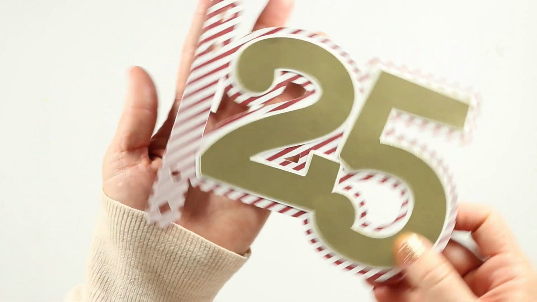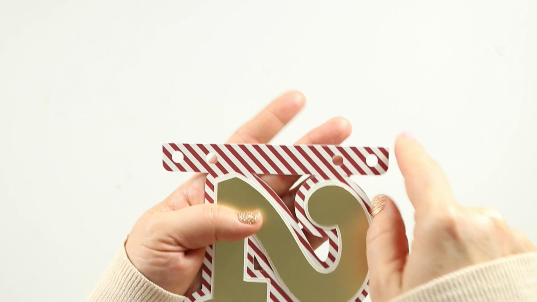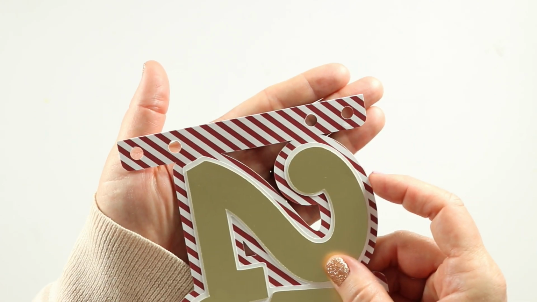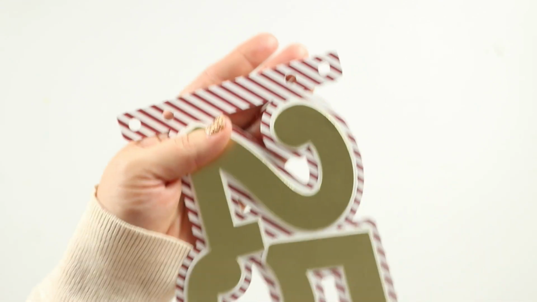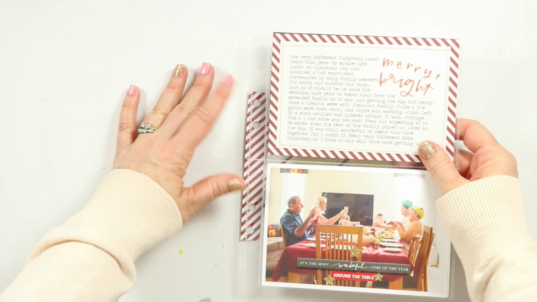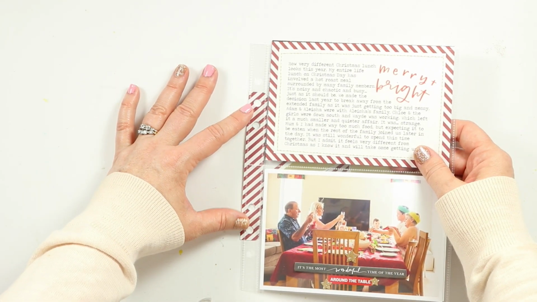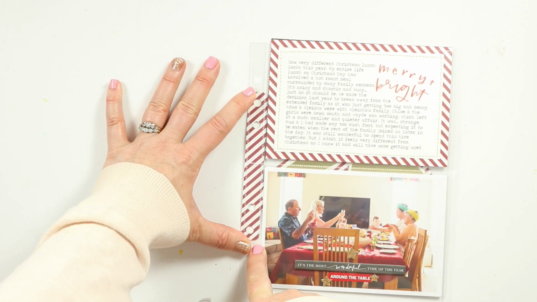Now, when I did this, I actually trimmed down the edge because I did have both sides rounded. And I trimmed down the edge there just to give me a straight edge on that side. And the way that I figured out where to punch the holes is I took just a regular page protector that came out of the album and I layered it over the top like this, making sure that my piece was nice and centered.